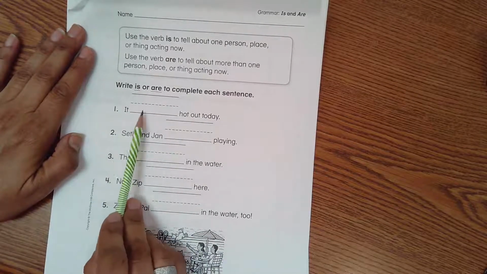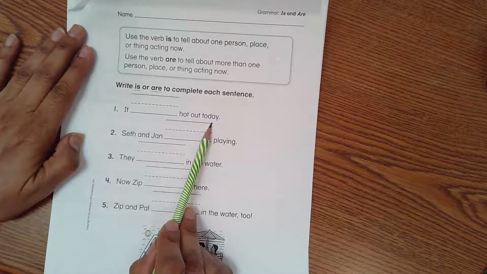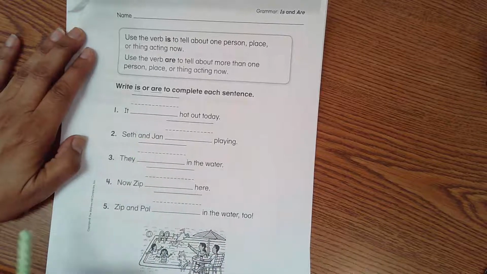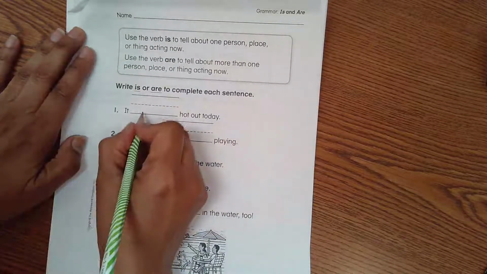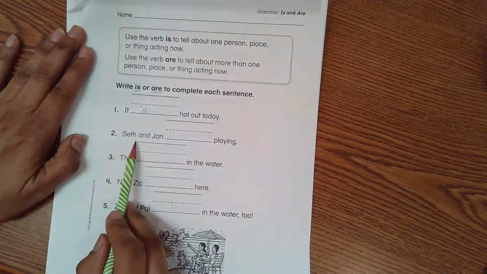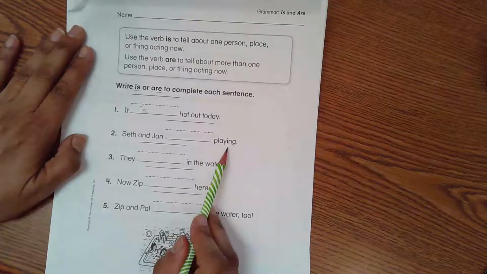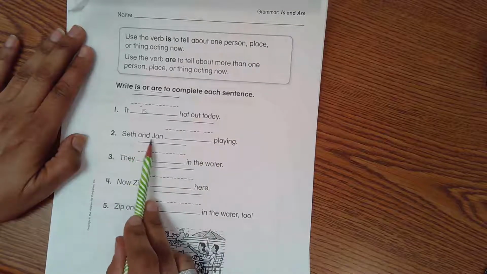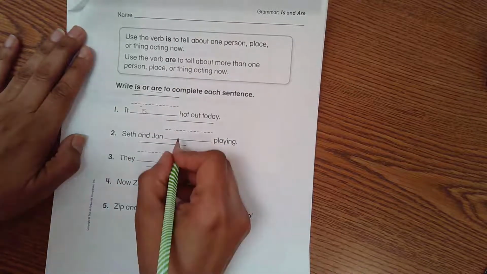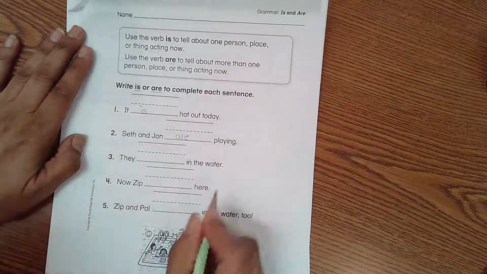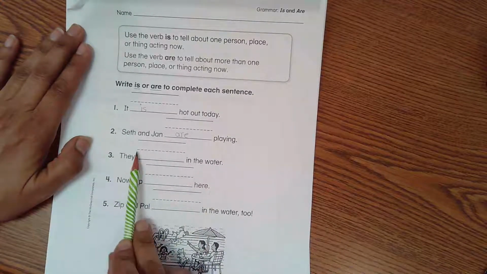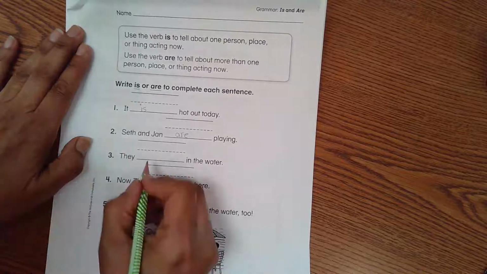All right. It blank hot out today. It is hot out today. It's one day, right? So it is hot out today. Keith and Jan blank playing. Keith and Jan, more than one, so "are" playing, and it's happening now. They blank in the water. They, that means more than one, so they are in the water.